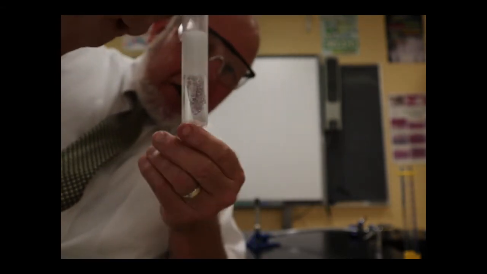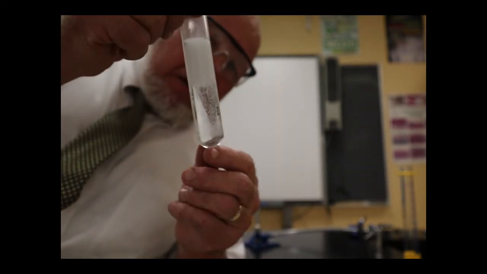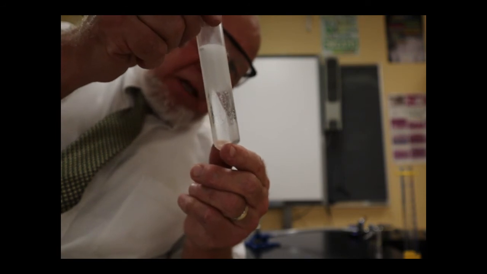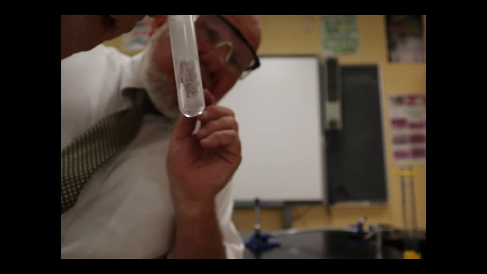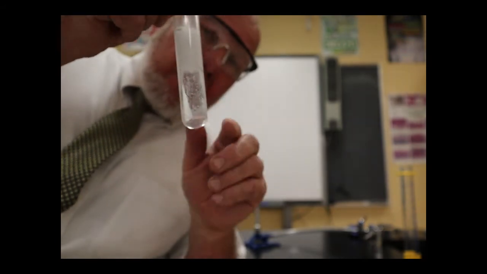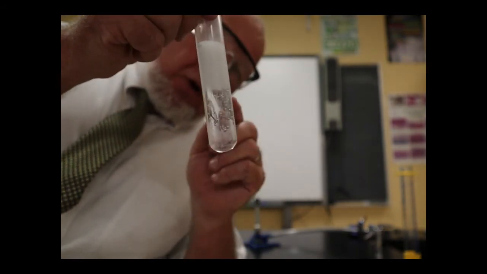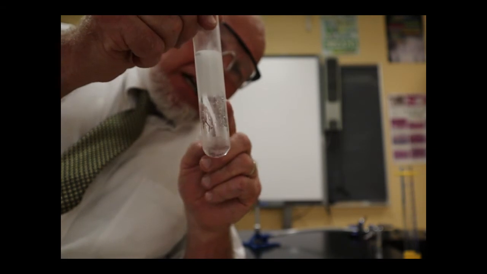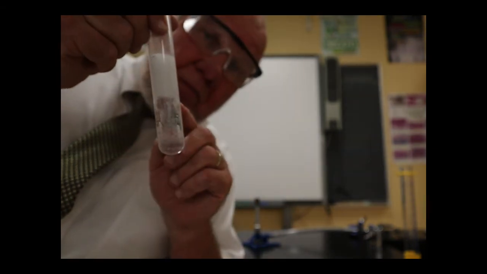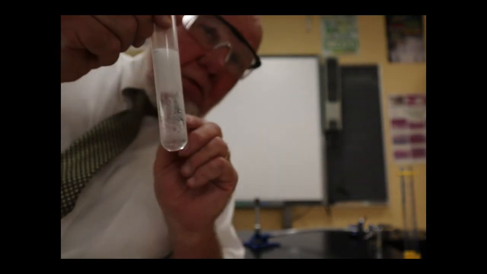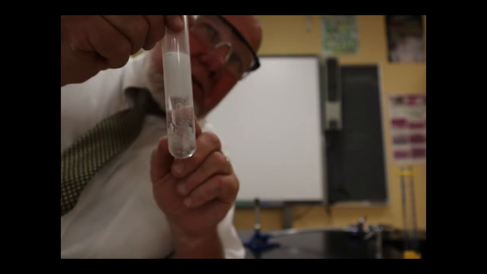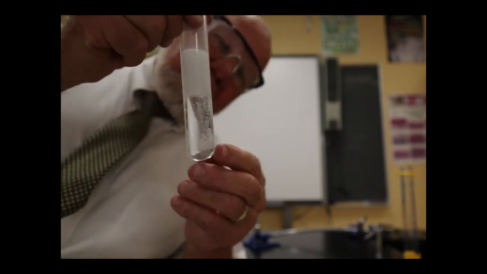So try writing that equation out while we're waiting for this. That would be Mg plus HCl, and then you draw an arrow going to your product, which will be MgCl2 plus H2.